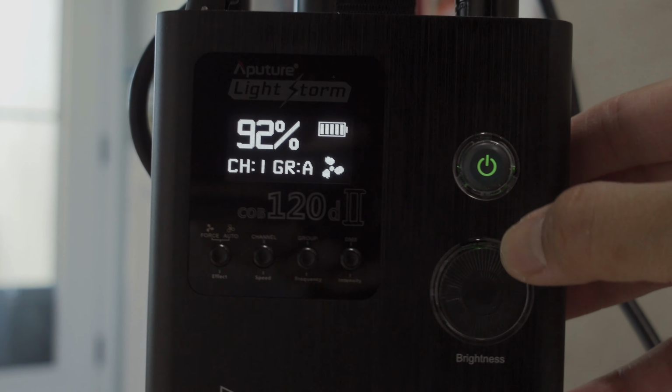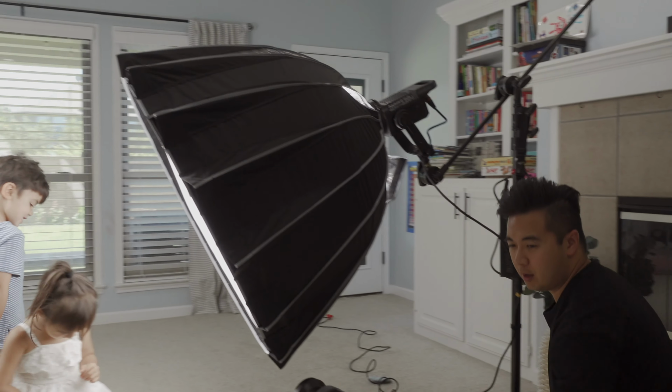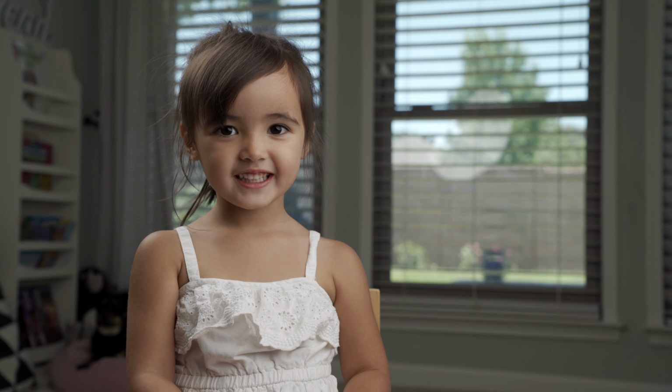After that, just dial in the intensity of the lights to your liking, expose for the skin, and also, if you can, expose for the background as well. And now you have a setup that has that sweet commercial look.